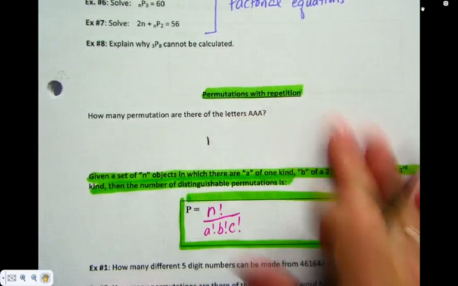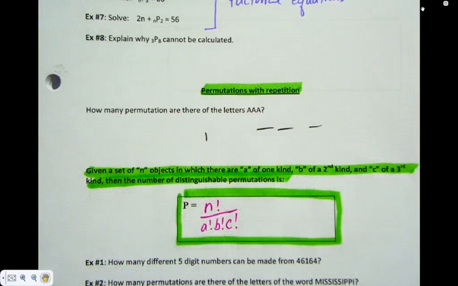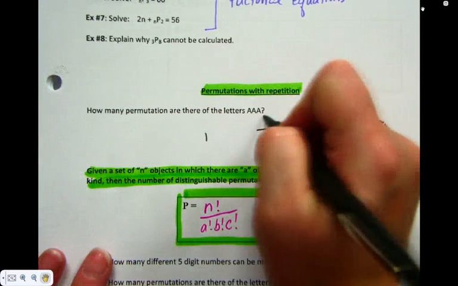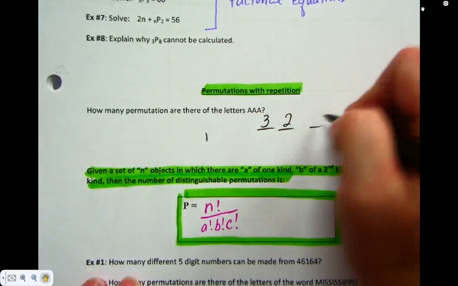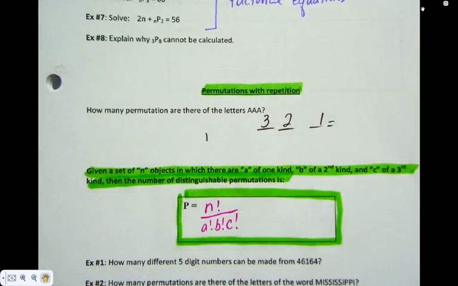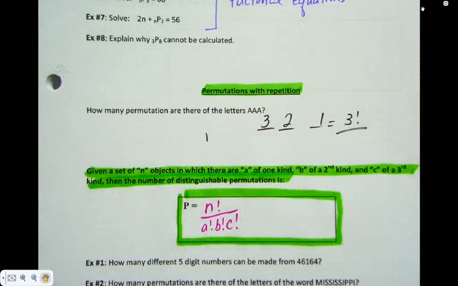So how do we deal with repetition? I'm going to start with the blanks just the way we would normally have done it before. We would have said, there are 3 objects, so there are 3 choices for the first spot, 2 choices for the second spot, and 1 choice for the third spot. What's the way I can write 3 times 2 times 1 if I'm feeling really lazy? I can smush that into a 3 factorial. The only thing that's different now is because of the repetition, we divide by the number of objects that repeat.